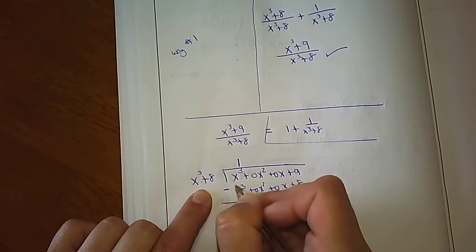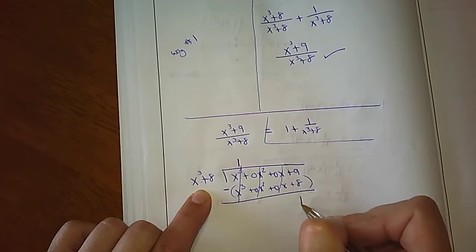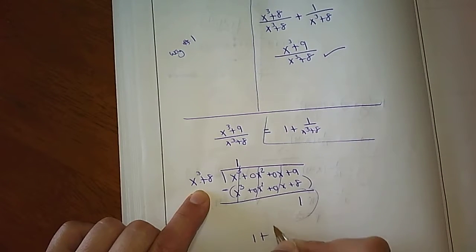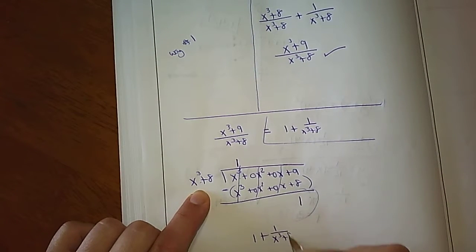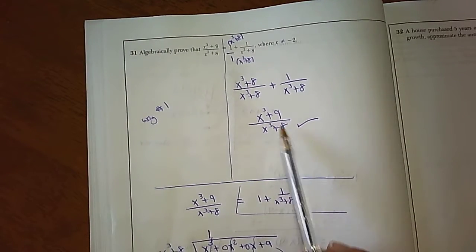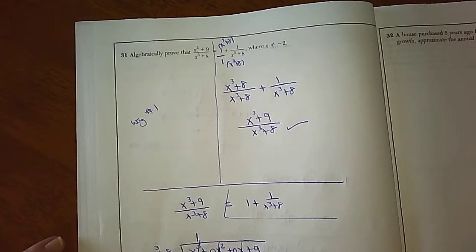And if I subtract, this is gone, this is gone, this is gone. I have a 1 left over. That's my remainder. So the answer is 1 plus 1 over x cubed plus 8, and that would have been your proof. But I'm assuming that would have been the easiest way for you guys to do it. So prove meant you should not have solved it.